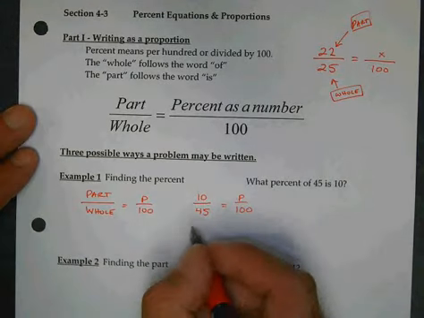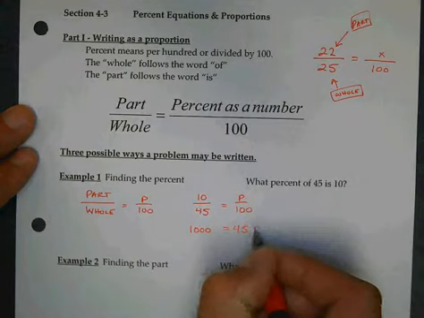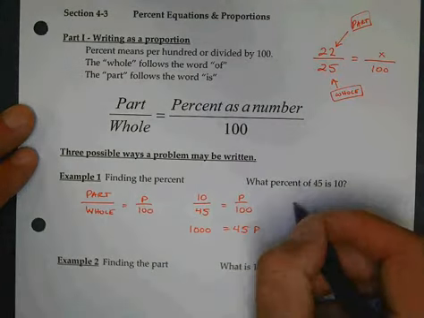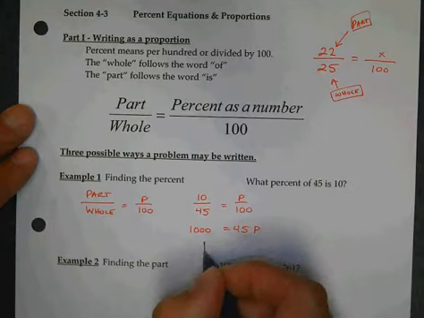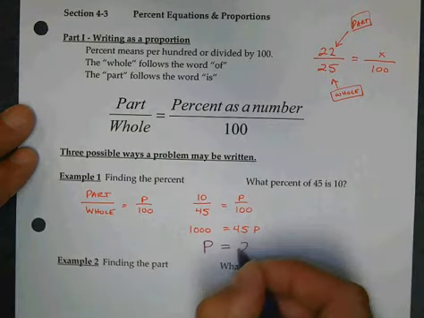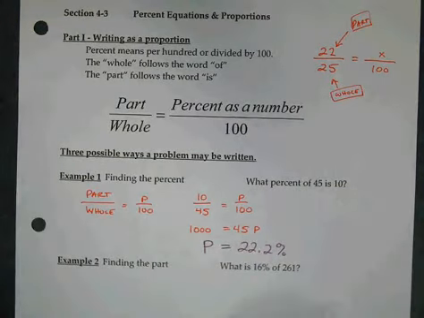Let's cross multiply. 1,000 equals 45P. Someone with a calculator, please divide that for me. And tell me your value of P. A little louder, Ashley. 22.2%. When in doubt, give it to the nearest tenth. Just a good standard rule.